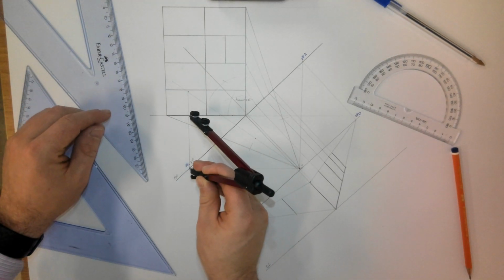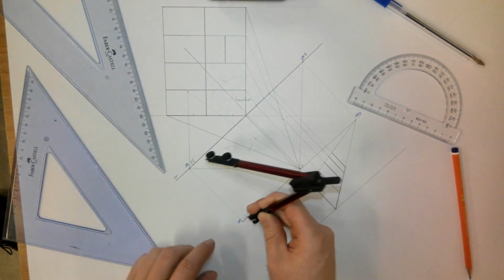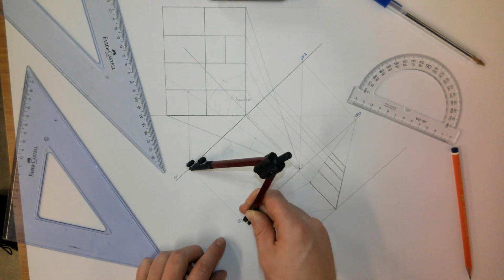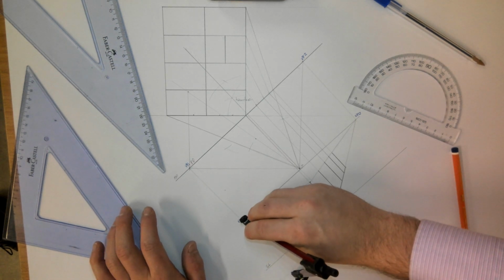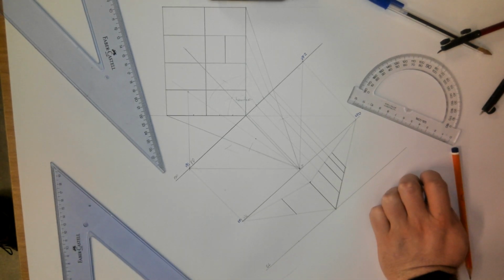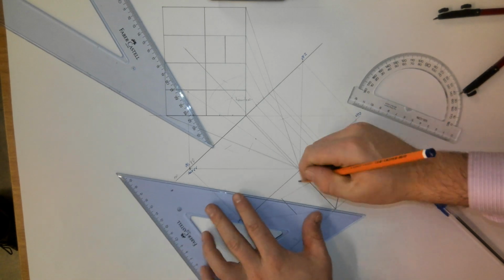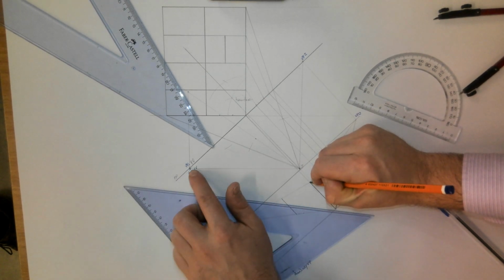So I'm going to take this height now here with my compass to lift and transfer it above VP1 and below VP1. Alright, and just one second there, I'm going to pause. Right, so once I've got that, I can join this point to the auxiliary vanishing point.